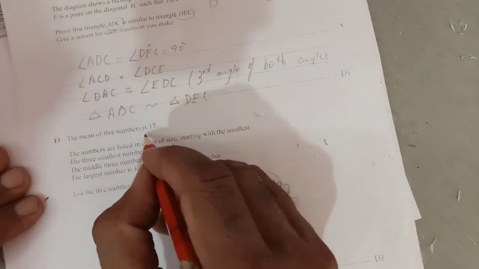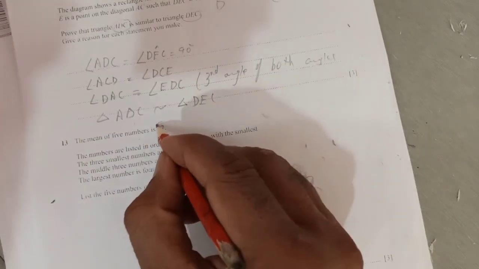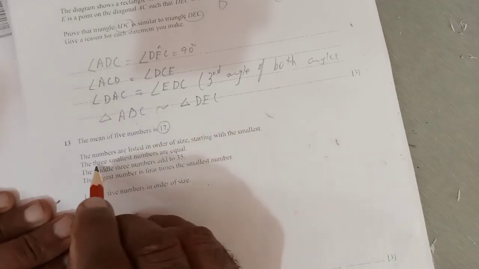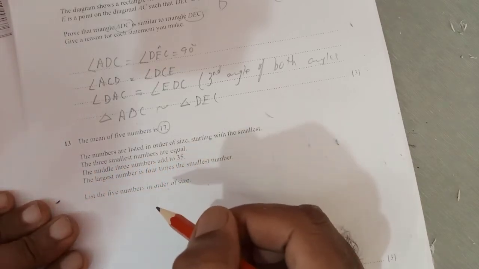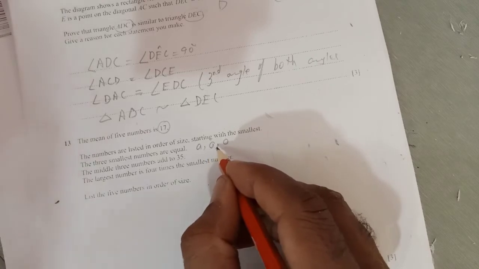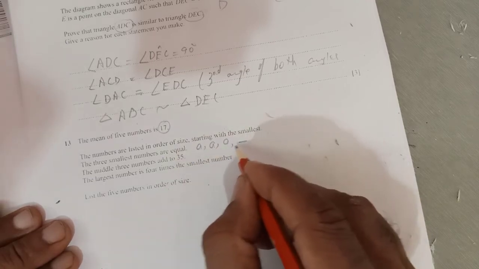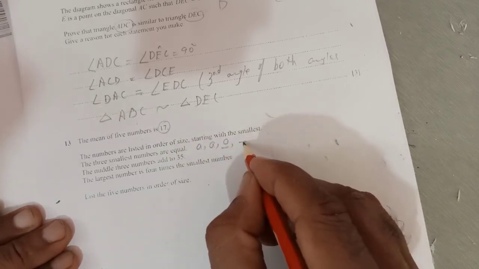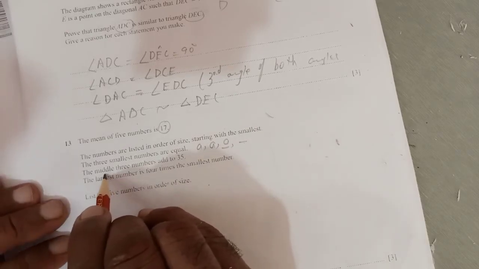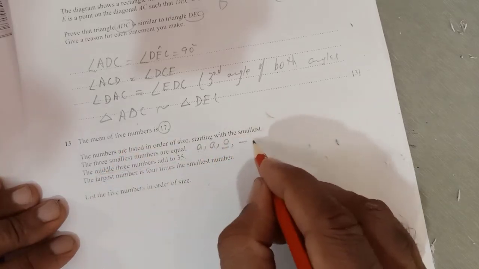Now this is question 13 of the given paper. It is said that the mean of 5 numbers is 17. The numbers are listed in order of size, starting with the smallest. The 3 smallest numbers are equal, so I will take these 3 smallest numbers as A. The next is the middle three numbers. Look at the middle three numbers: there are five numbers here, 1 2 3 4 and 5.